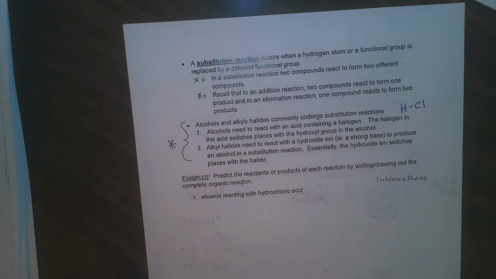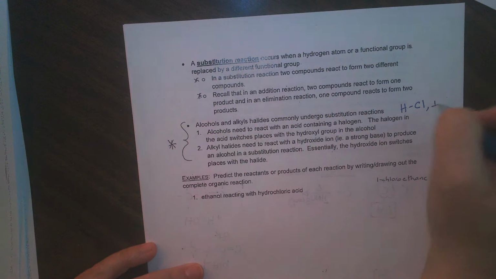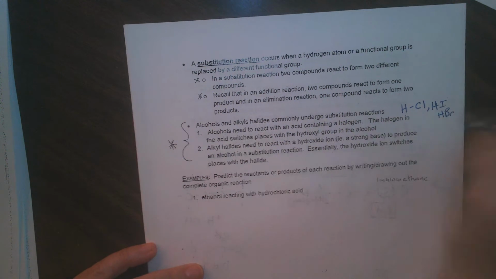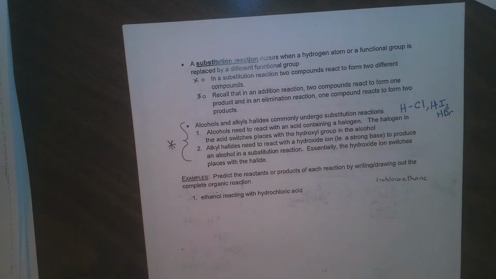Yeah, hydrochloric, or hydriodic, or hydrobromic acids. Okay. The halogen in the acid switches places with the hydroxyl group. Hydroiodic, hydrobromic, those are all halide acids.